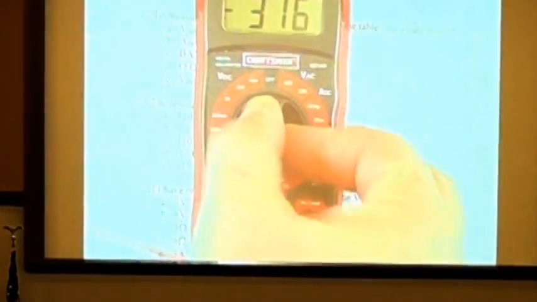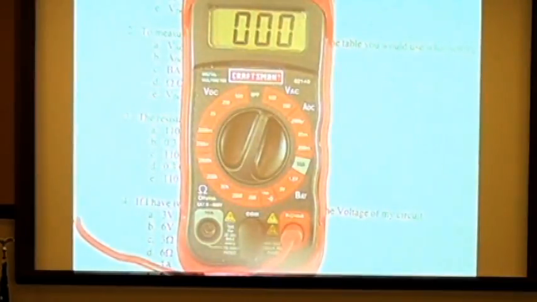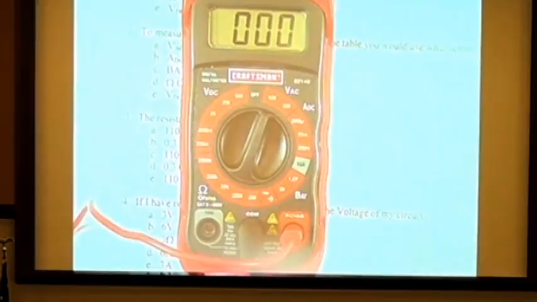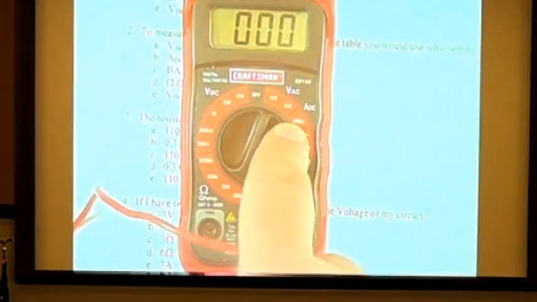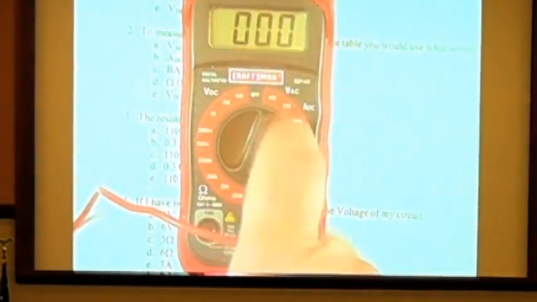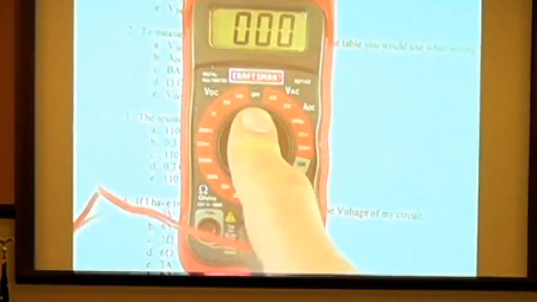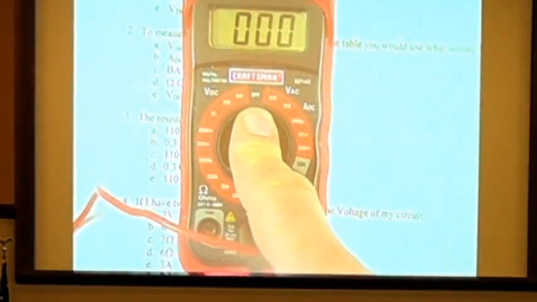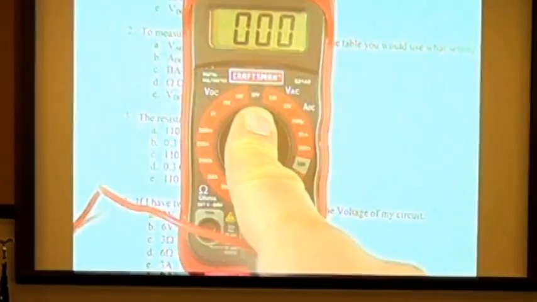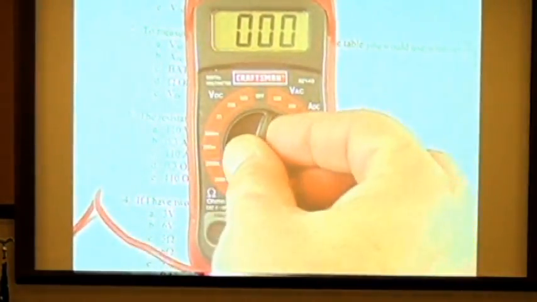The important things about the meter that you want to focus on. We do not use this setting here at all. This is voltage AC. This is the type of thing I will ask a question on. This is what you use to check the electricity in your house or in your business or wherever you're at, if you want to use that. It's called alternating current, and it's very high voltage and it's dangerous. So we do not use that setting here.